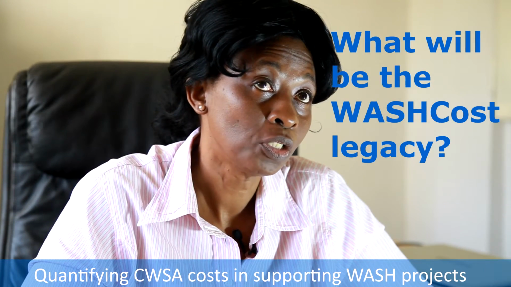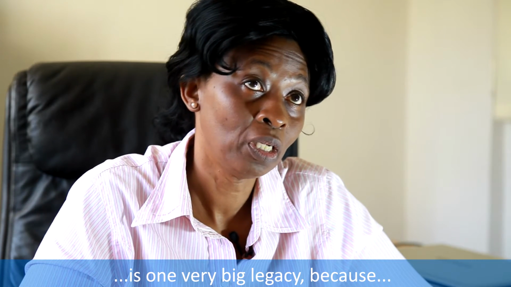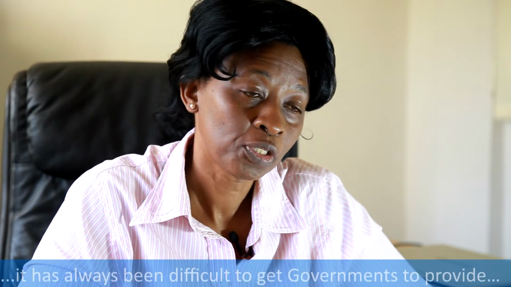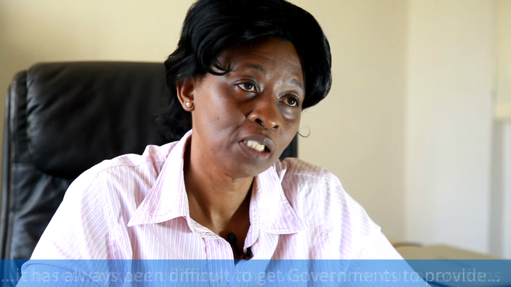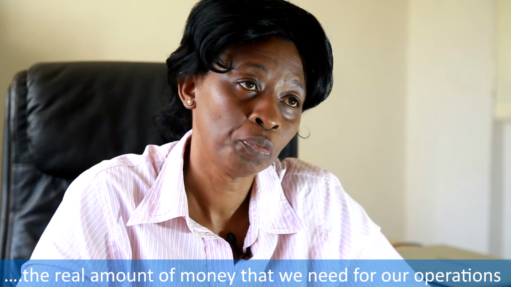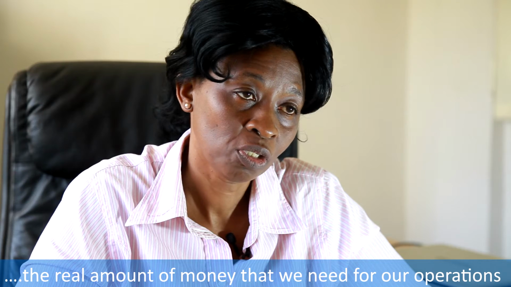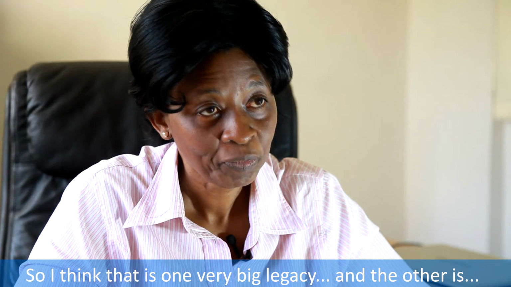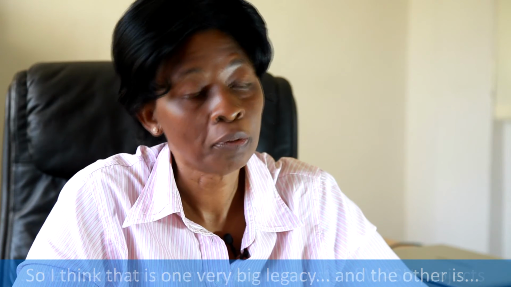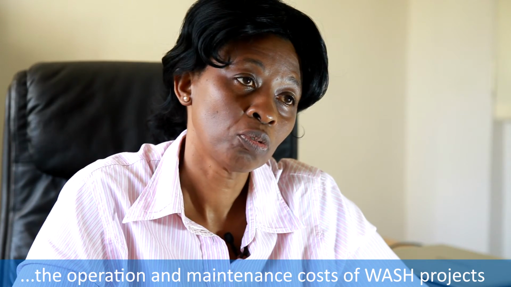Quantifying CWSA's costs in supporting WASH projects is one very big legacy, because it has always been difficult to get government to provide the real amount of money that we need for our operations. So I think that that is one very big legacy. And the other one is the operation and maintenance costs of WASH projects.